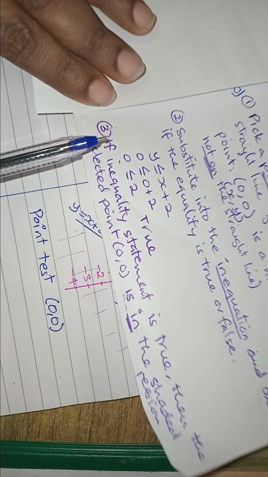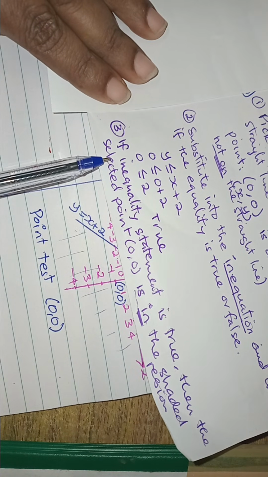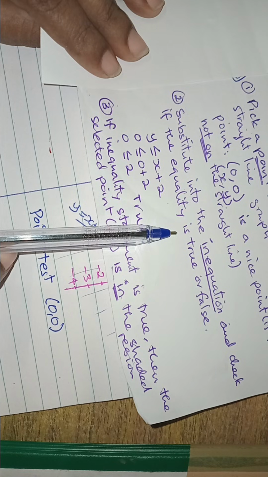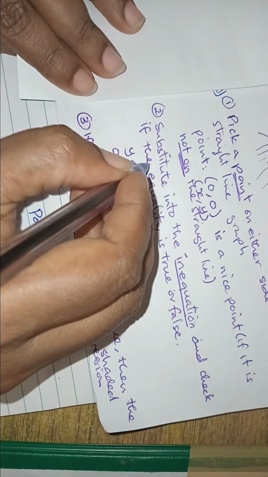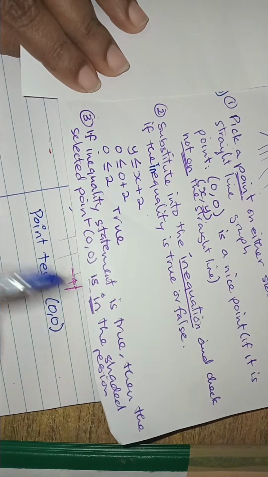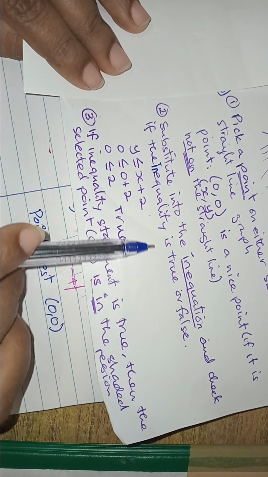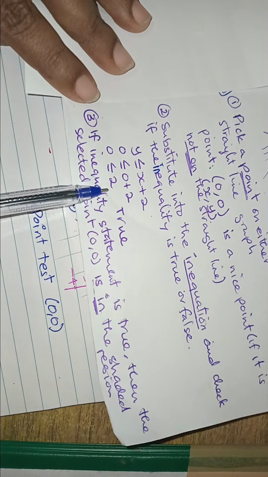Step 2 says substitute the point into the inequality and check if the inequality is true or false.